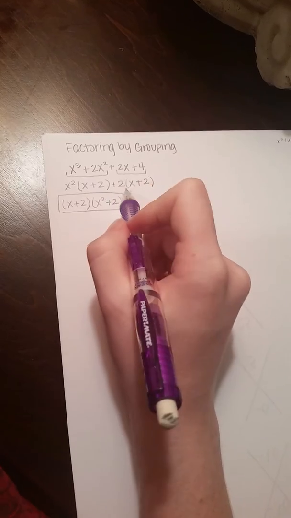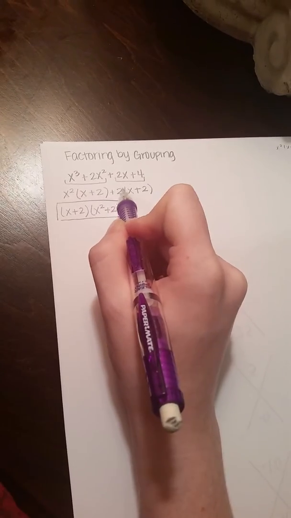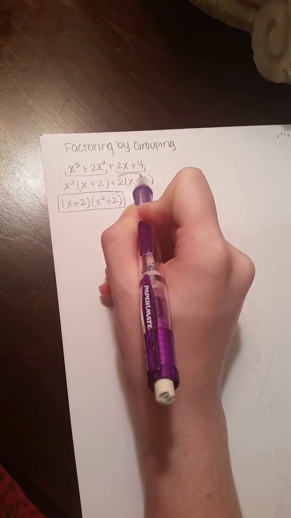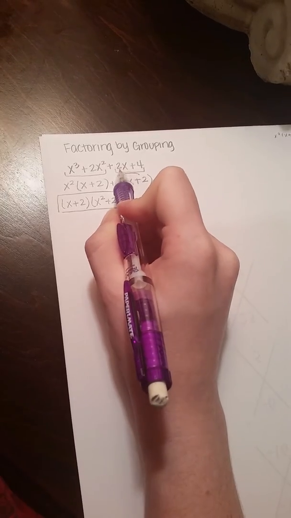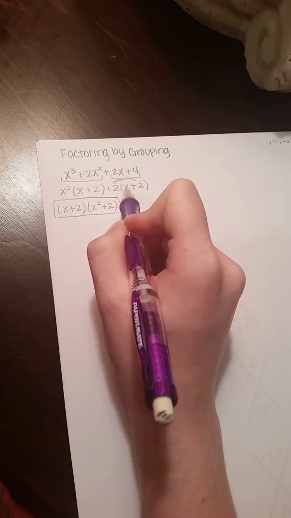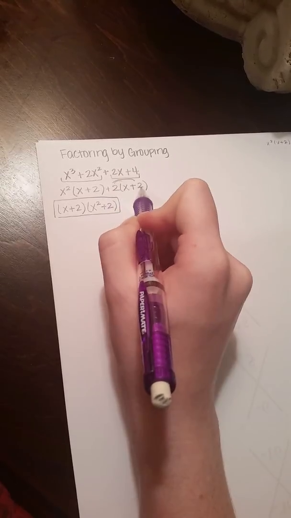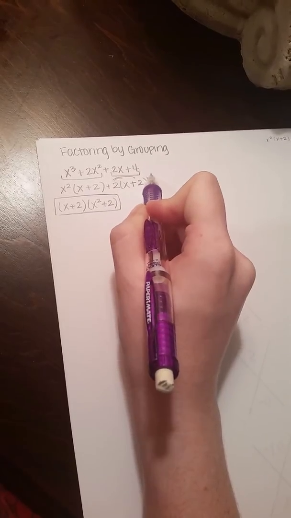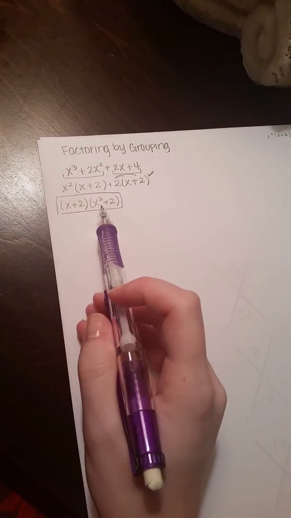Whenever I do this, especially on this step, I need to make sure that if I were to take this 2 back inside, it would leave me with what I was up here with. So if I took this 2 in, it would be 2x, and then 2 times 2 would give me 4. That means I did do this part right. So my final answer would be x plus 2 times x squared plus 2.